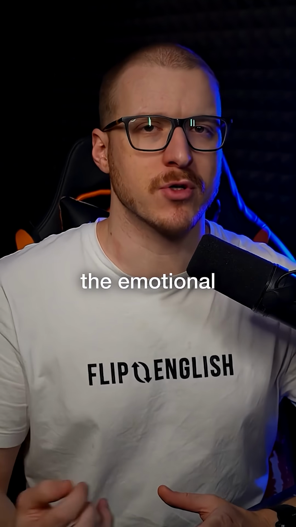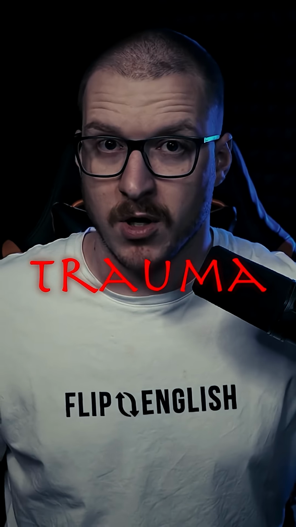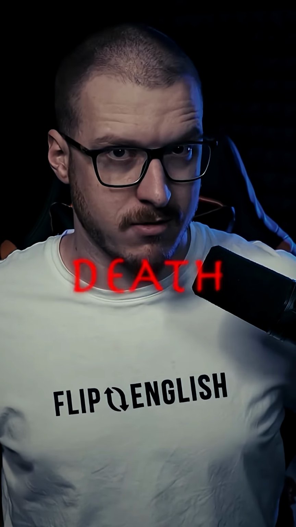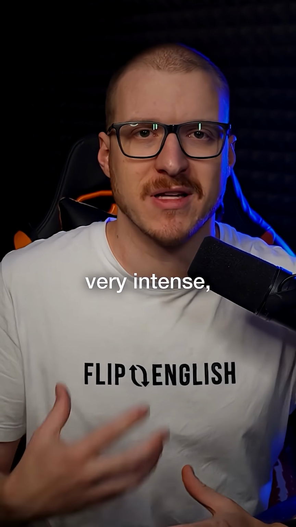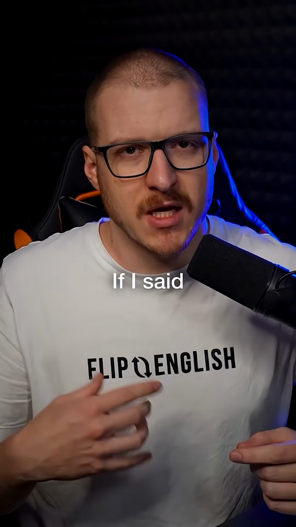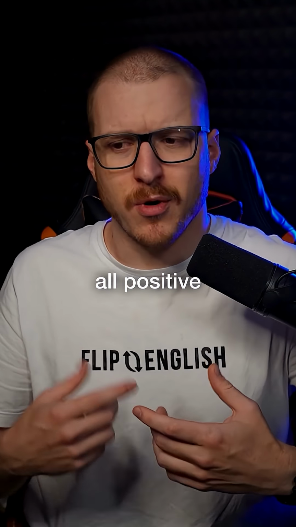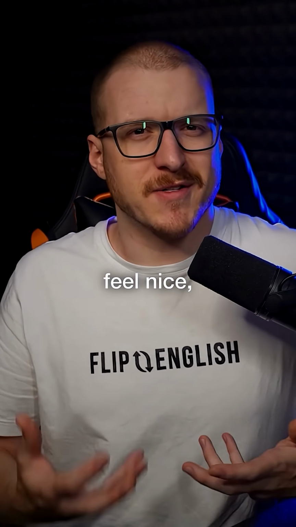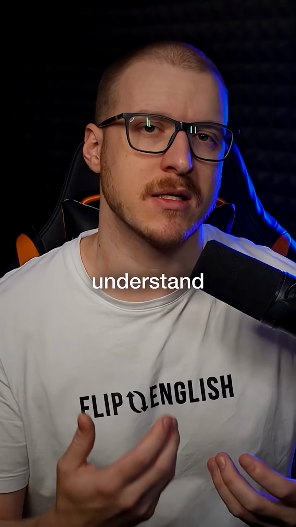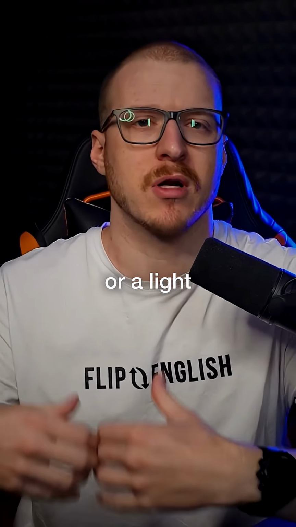What about the emotional weight? For example, if I cite the word trauma, injury, death, those words are emotionally very intense, which means their actual weight would be relatively high. If I said fun, happy, elated, those are all positive emotions. They make us feel nice, fuzzy feelings. So now we're getting to the point where we can analyze whether a word has a heavy meaning or a light meaning.